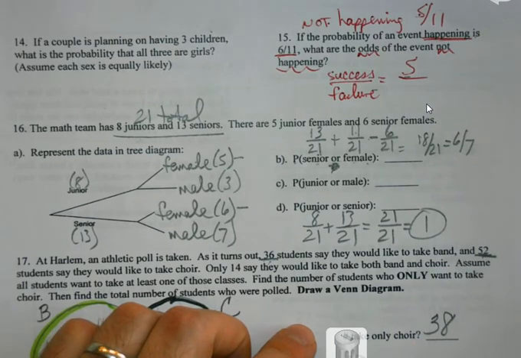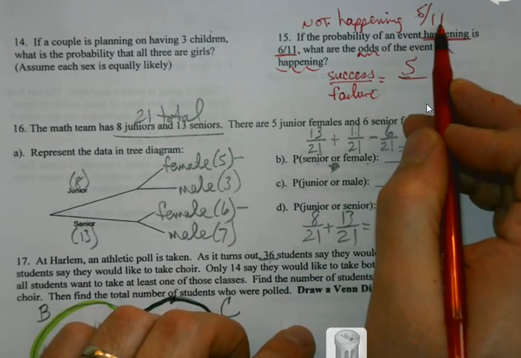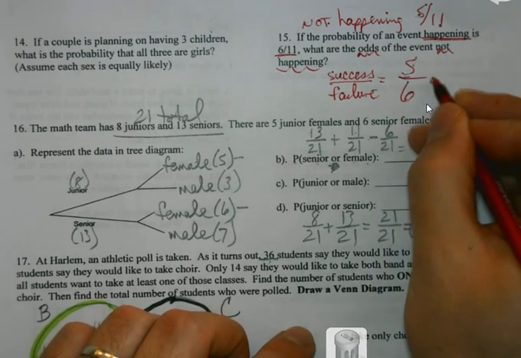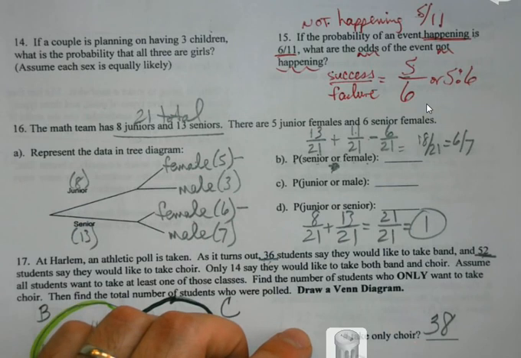But then how many times is it successful? Yeah, because that would be failure in this case. Oh, that's really interesting to play with. If there's 11 total events and 5 of them are successes, it leaves 6 for failures. Or I can also write it that way. Either one of those will work for me.